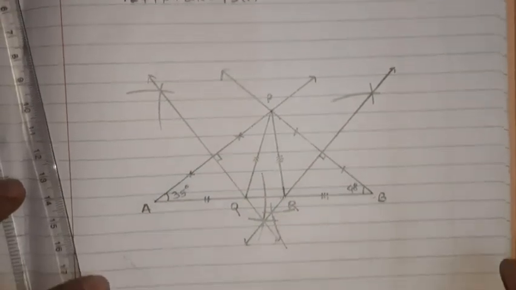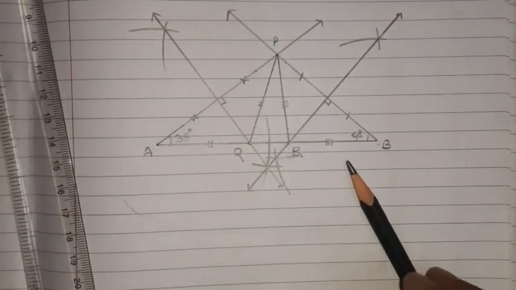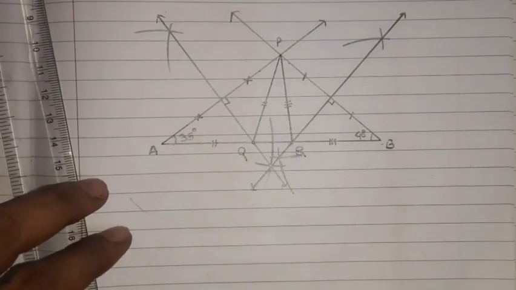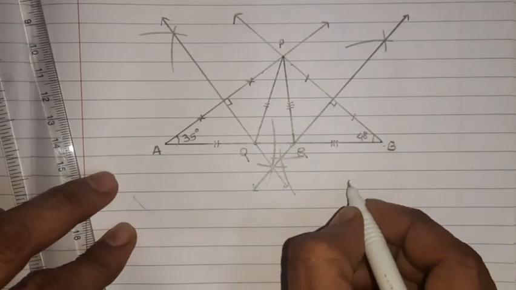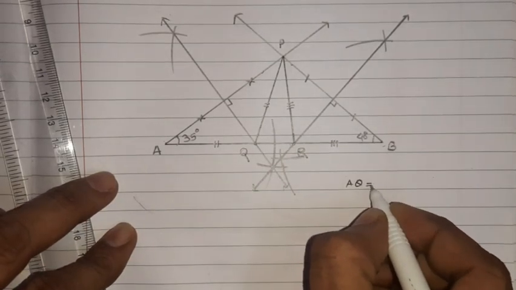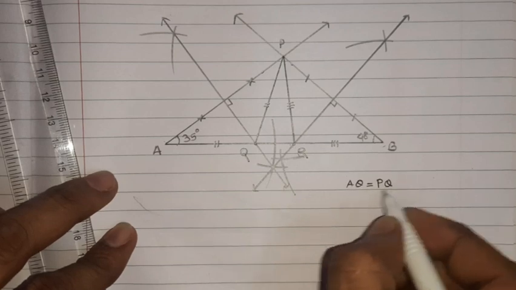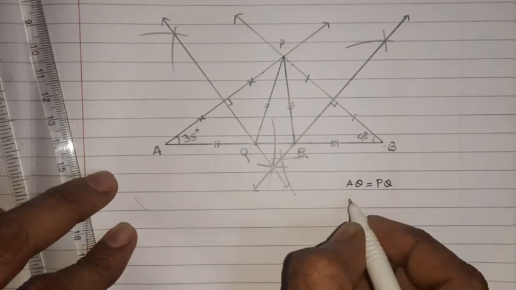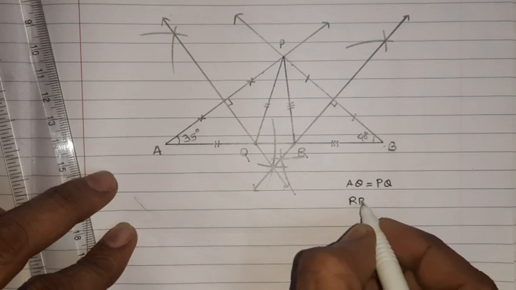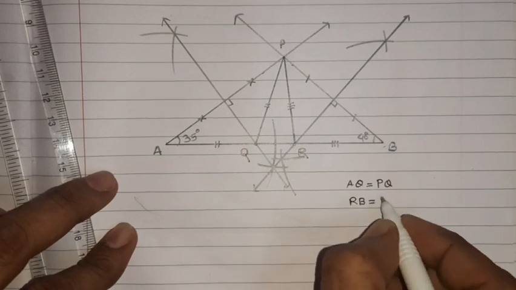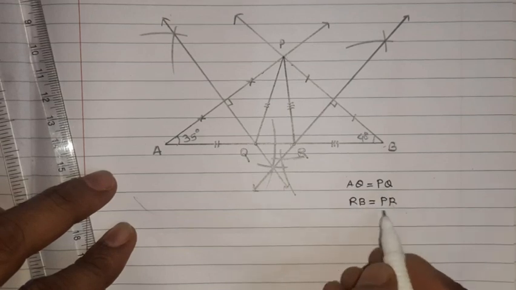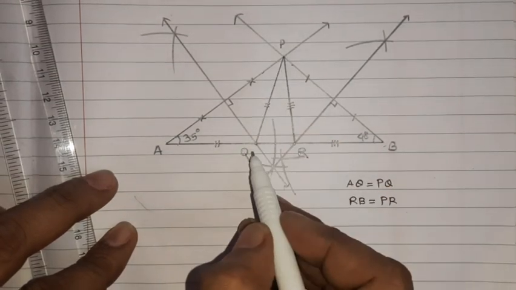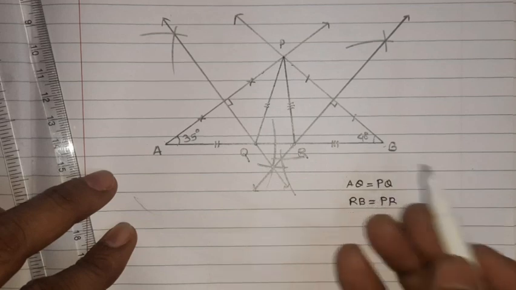Now dear student, we have to write the analysis here. How to write? See, dear student, first of all we have to write here AQ is equal to PQ and RB is equal to PR. Got it? AQ is equal to PQ and PR is equal to RB.